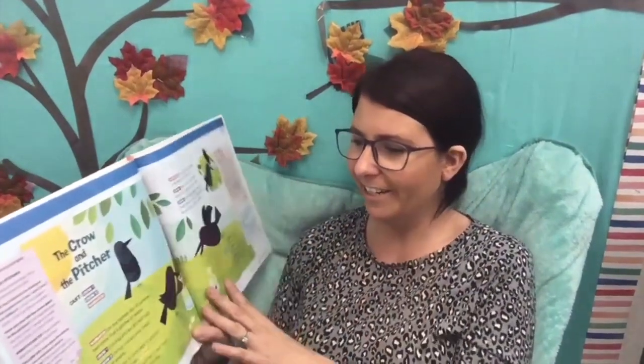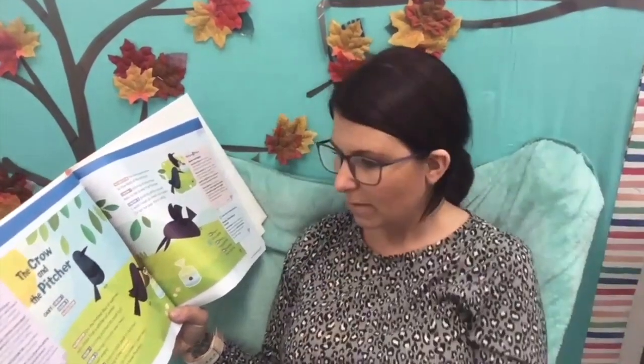Crow one tries to stick the beak into the pitcher. The opening is too narrow. Crow two tries to lift the pitcher. I can't hold it because I don't have thumbs.